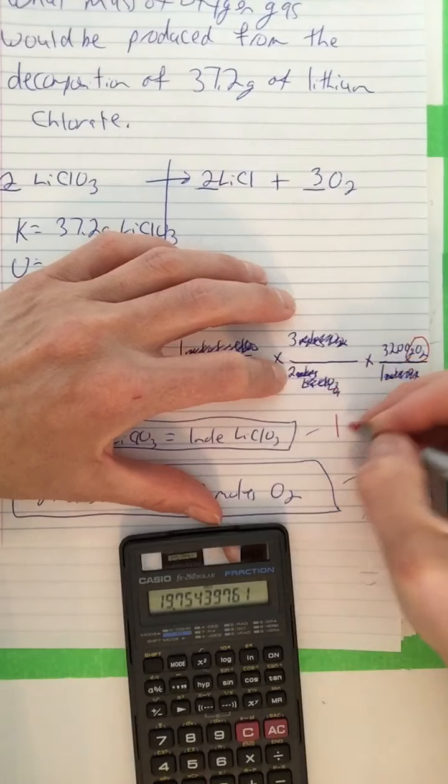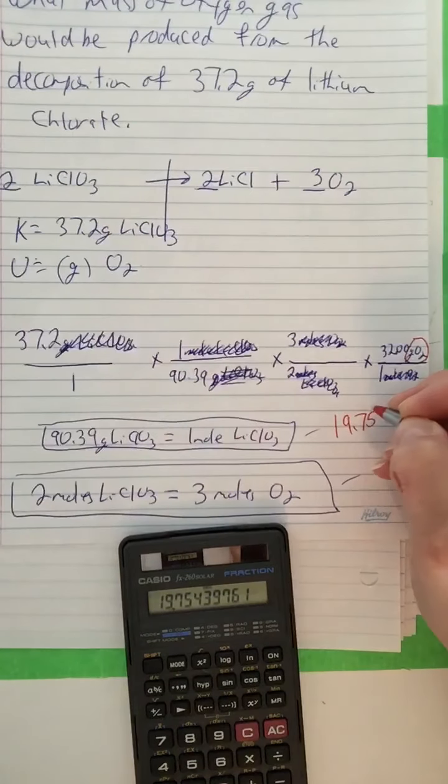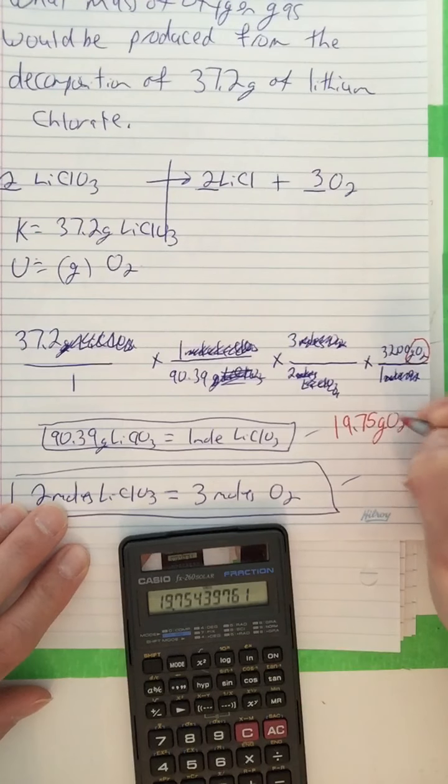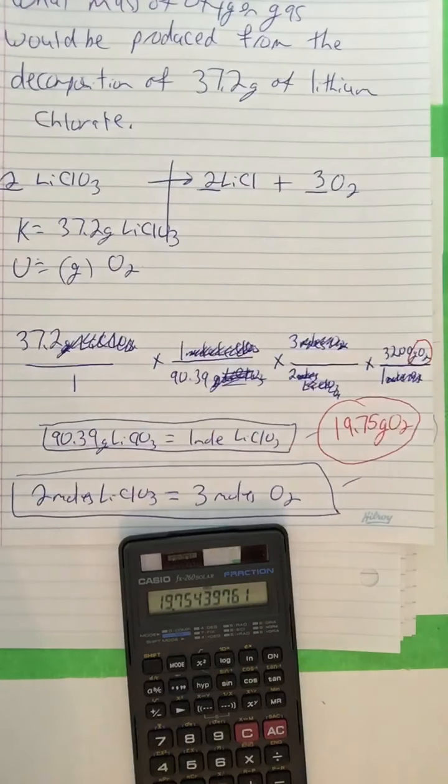So I got 19.75 grams of O2. And the answer on the sheet over there is 19.8. They rounded up. It's fine. So this is how you do these types of questions.